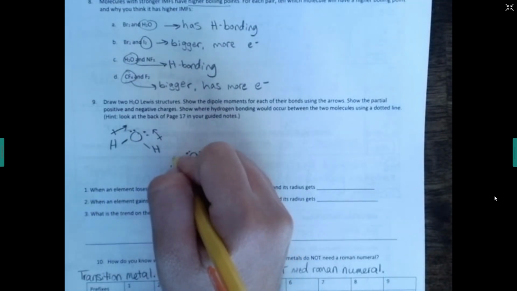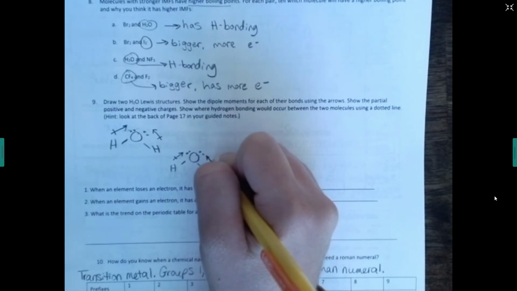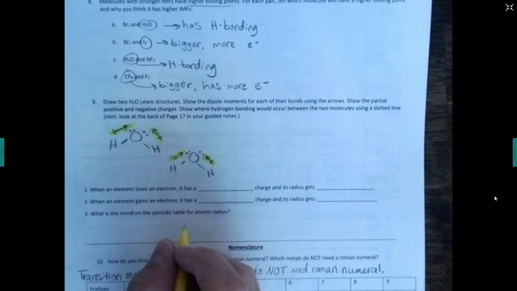Okay, I'm just showing the dipole moment. I'm showing where the electrons are spending most of their time, and I'm just going to highlight it to make it a little bit more obvious. This is where electrons are spending most of their time. They're spending most of their time with oxygen.